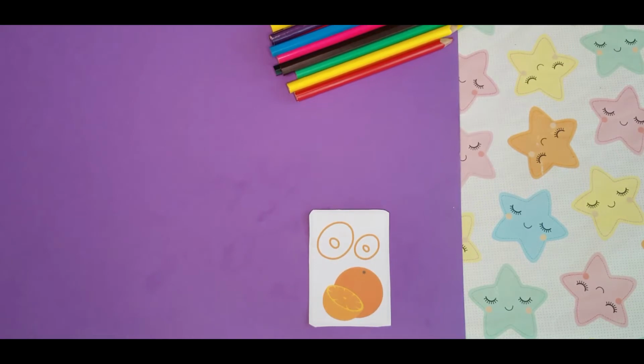Can you see the letter O? O is for orange. Orange is a fruit. Now, let's color a letter O orange, just like the color of the fruit. Are you ready? Let's do it.